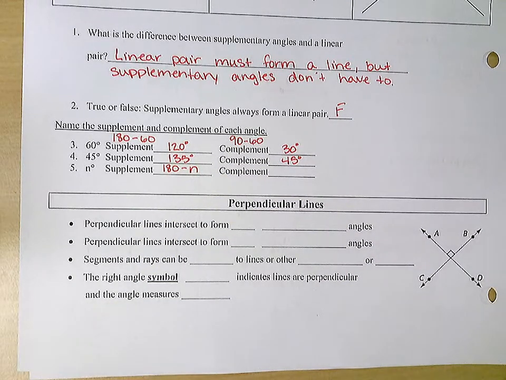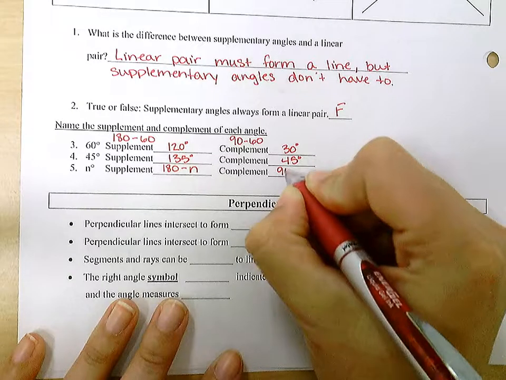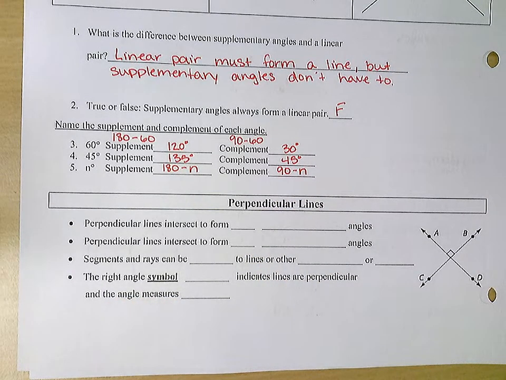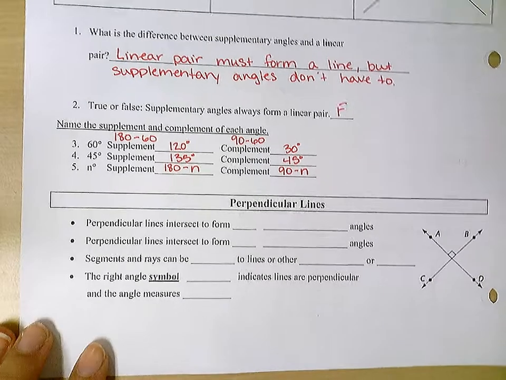So that's the rule for finding that supplement. And then the same thing for the complement. We would take 90 minus our given angle measure to find that complement. Questions? Supplement, complement?